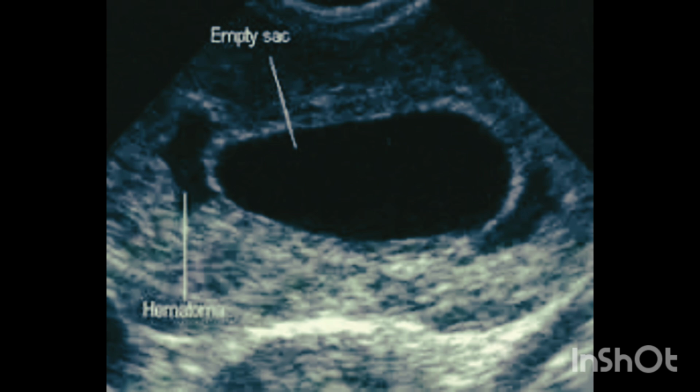This is another image of a gestational sac of greater than 25 millimeters with no embryo. Also note a small hematoma near the gestational sac. This is also a blighted ovum or an anembryonic pregnancy.